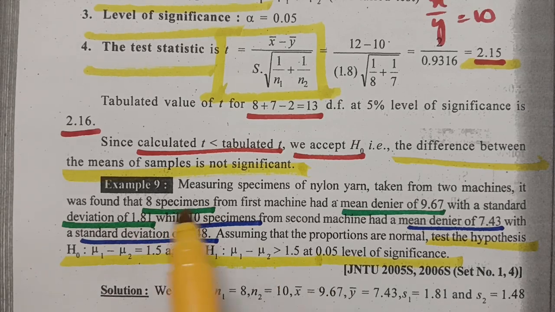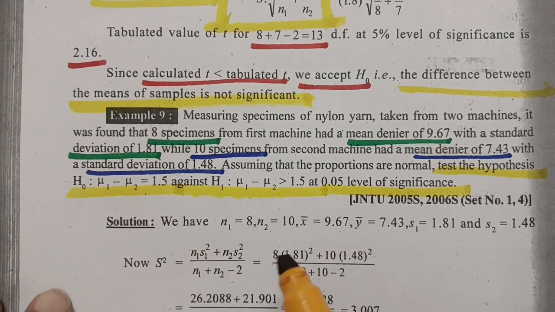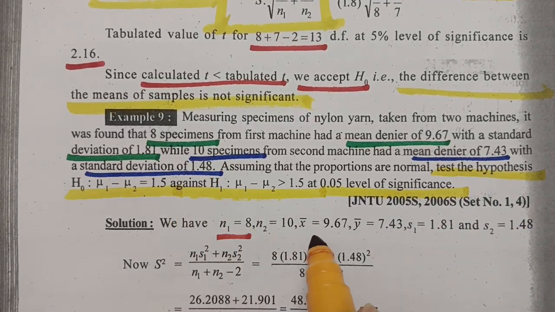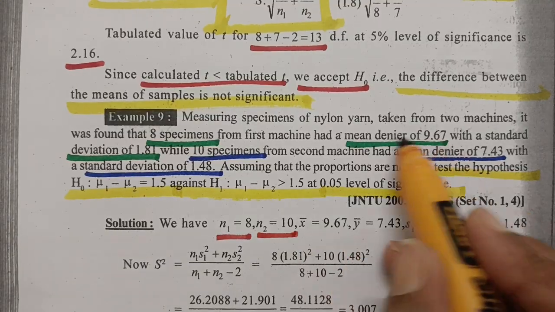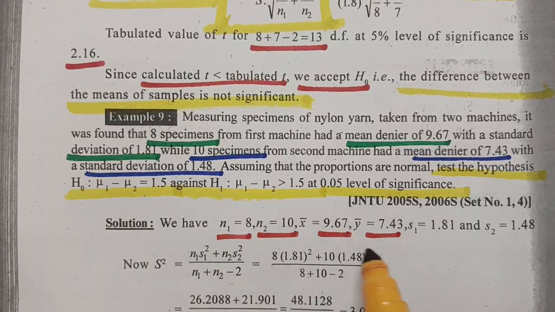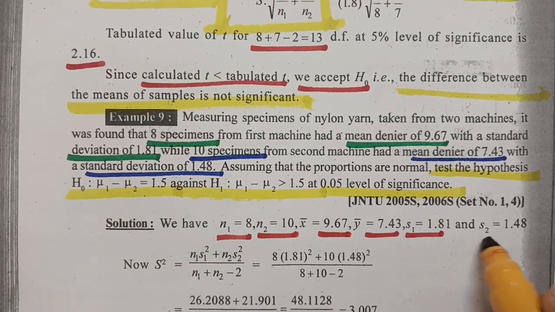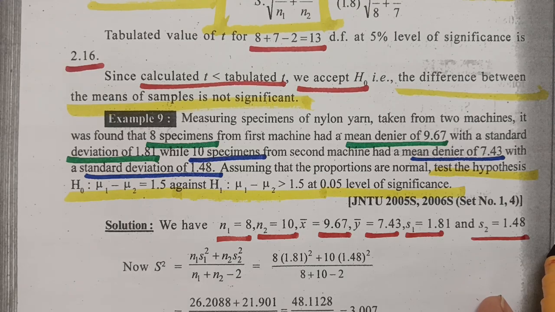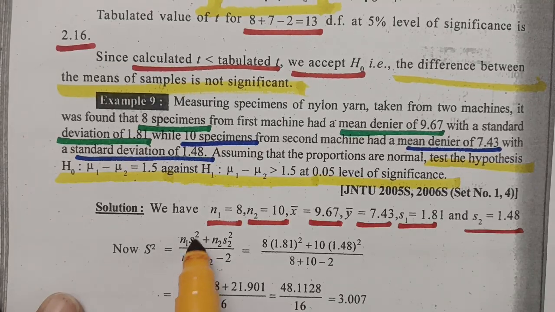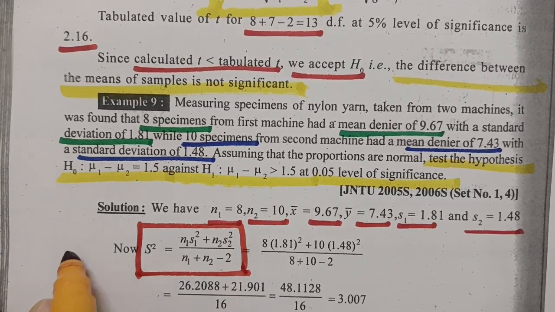So this is the question. This is from machine 1 and this is from machine 2. It is very clearly mentioned that 8 specimens, so N1 is given as 8, and N2 is given as 10 specimens. X bar, the mean, is given as 9.67 and Y bar is given as 7.43, and S1, the standard deviation, is given as 1.81 and S2 is given as 1.48. When the mean and the standard deviation are directly mentioned, then the variance S square is equal to N1 S1 square plus N2 S2 square by N1 plus N2 minus 2. This is the formula which you have to remember.